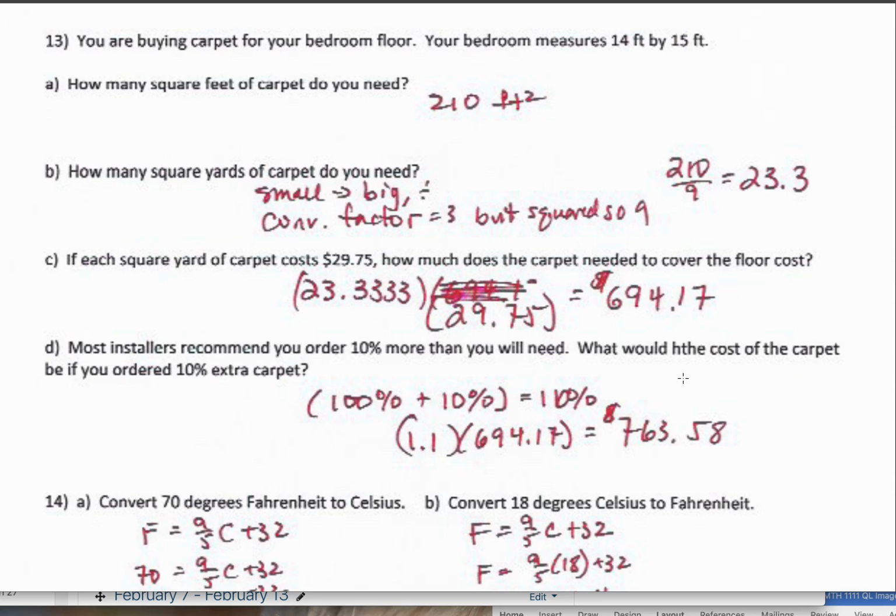But this is a fact of life. Whether you're putting on vinyl siding or whether you're doing carpeting or anything else, you never order the exact amount you need because there's going to be cuts and there's going to be waste involved in the process. So you need really 10% more as the general guideline. So if you do 100% plus 10%, we did questions like that in the slideshows, that's 110%. And 110% as a decimal is 1.1, times that same cost, which was $694.17, and you get $763.58.